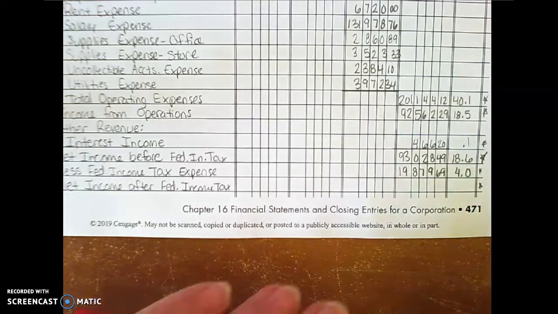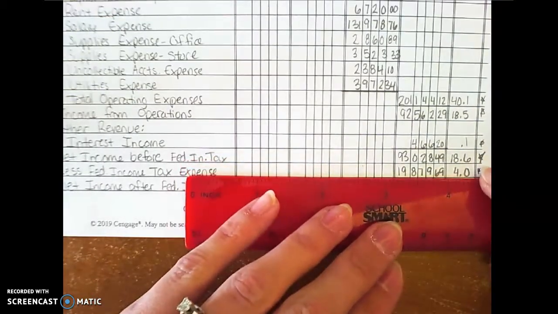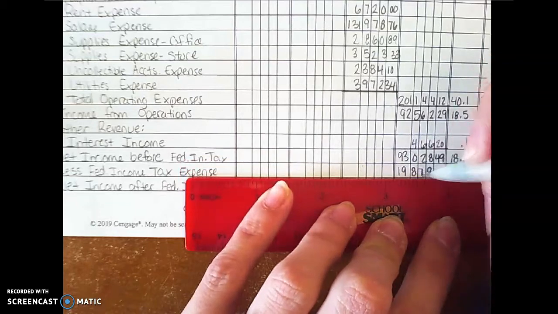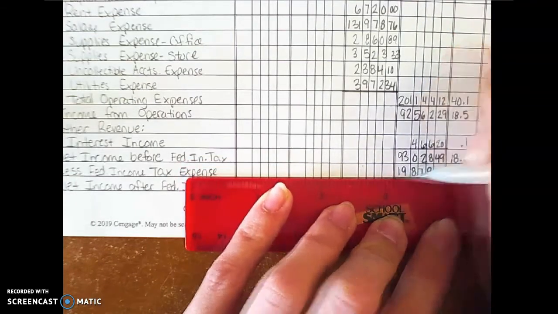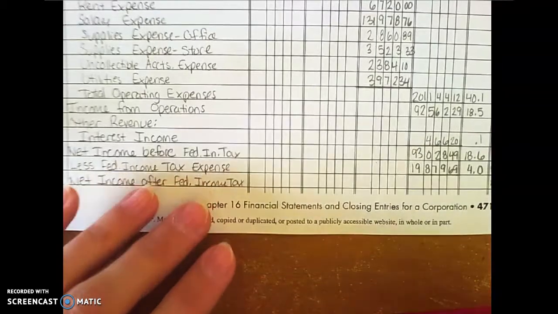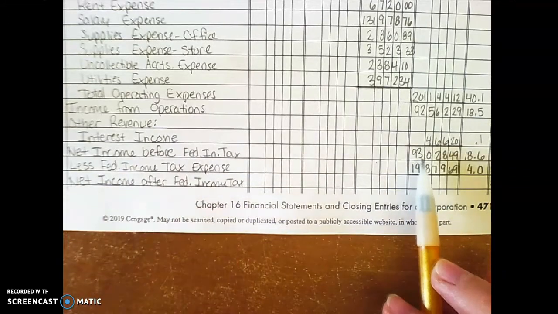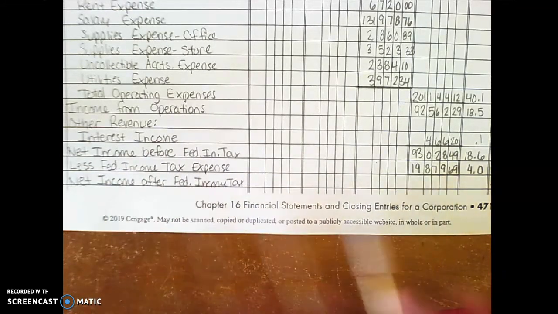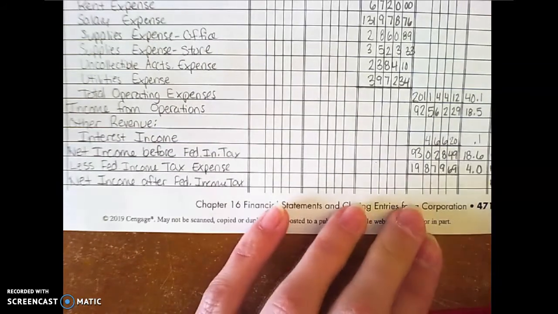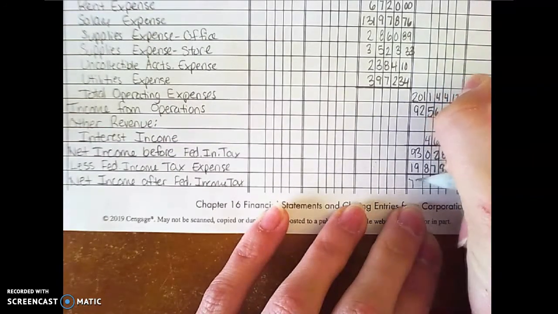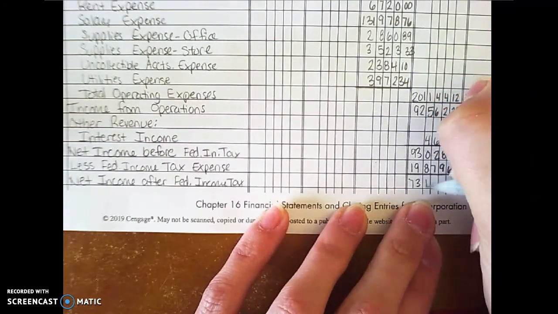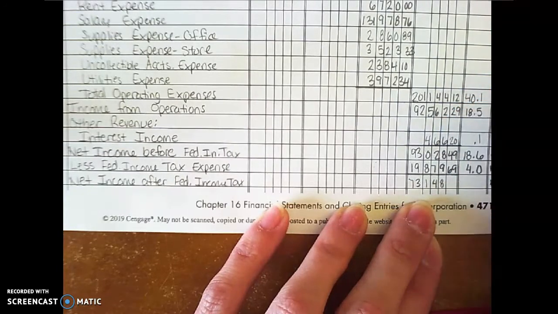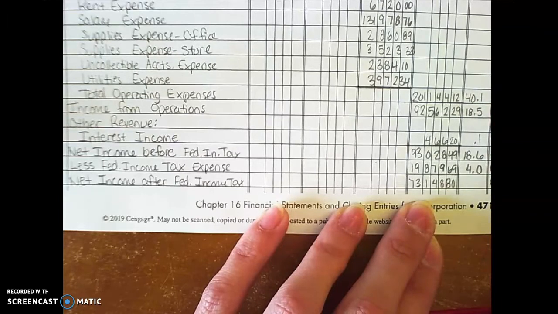And our last number we need to calculate will be our net income after federal income tax. So we'll take our net income, subtract, because less means to subtract, the federal income tax expense, and that will be $73,148.80. Component percentage, we have to calculate that again. That's 14.6.